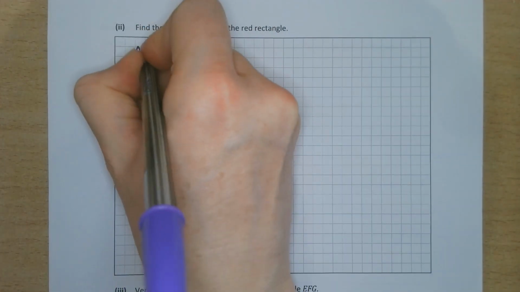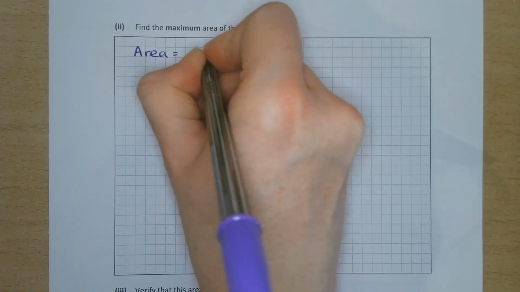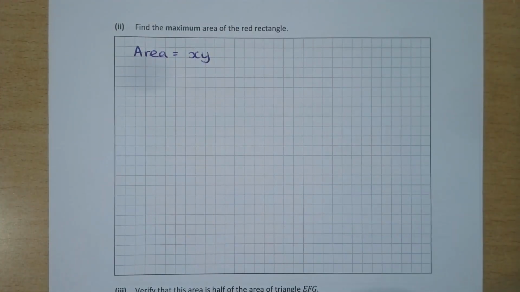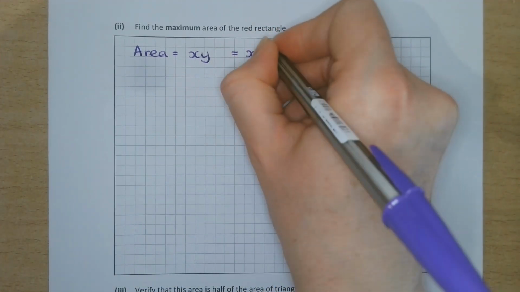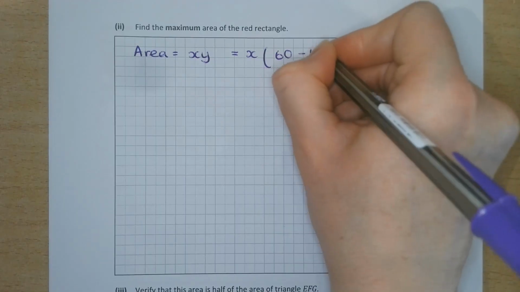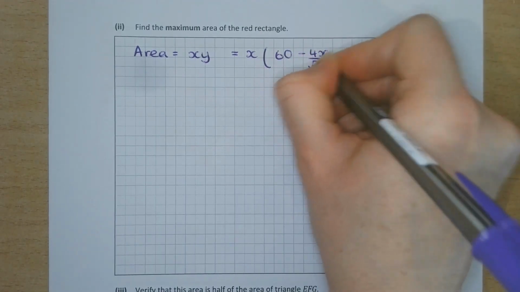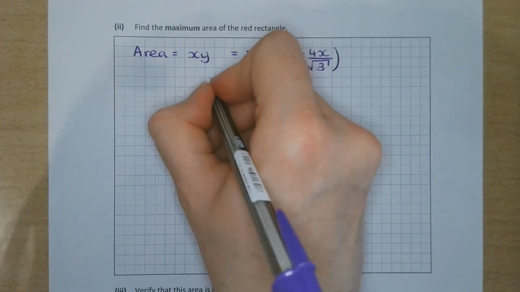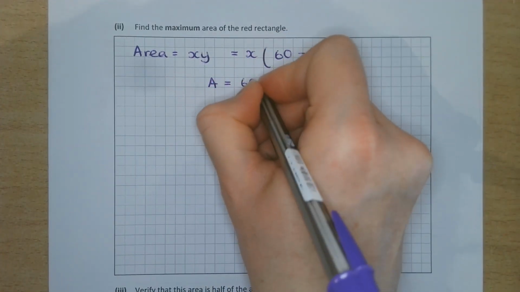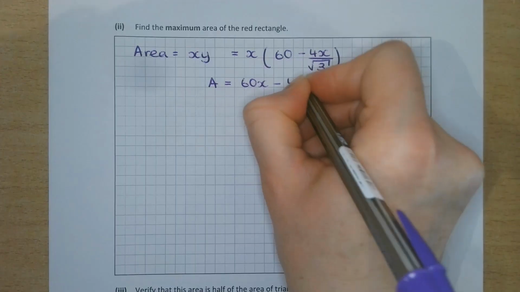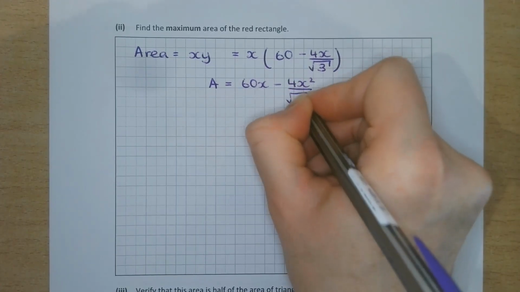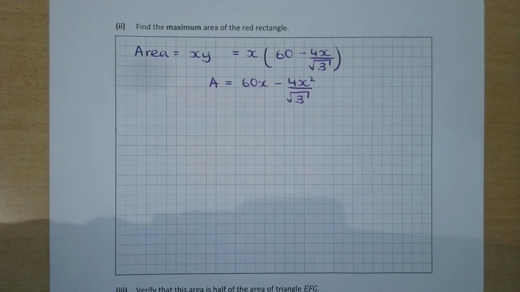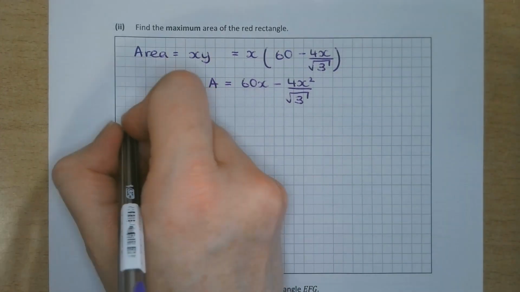Now, I do know that the area will be equal to x times y. But I don't want to have the y in there. I know from the previous part of the question that I have an expression to represent what y is. So I can change that to x times (60 minus 4x) over root 3. And that's my starting point. So my area is equal to (60x minus 4x squared) over root 3.